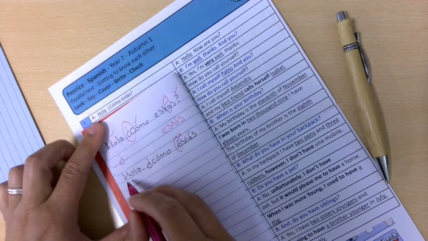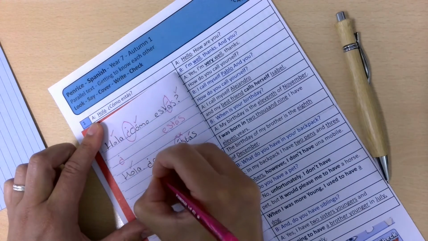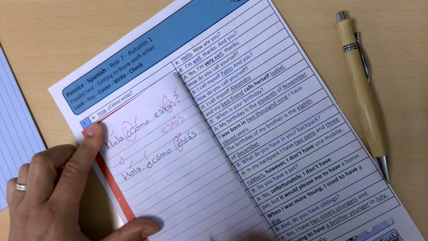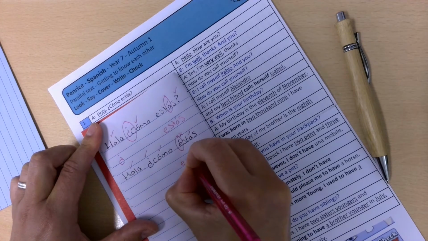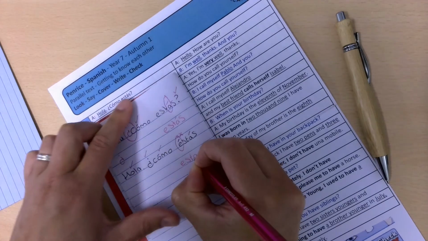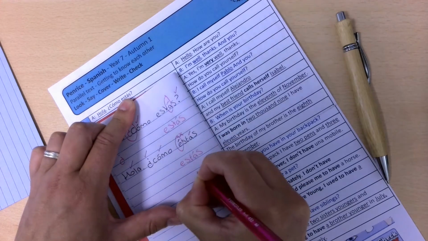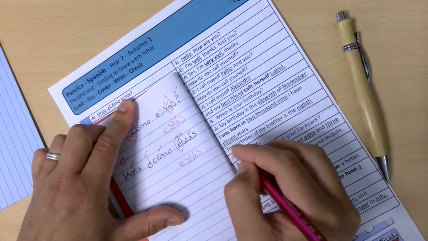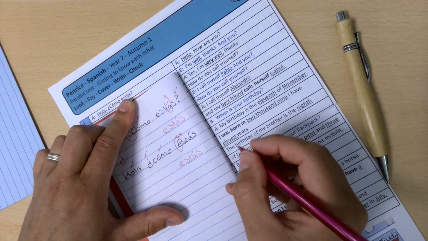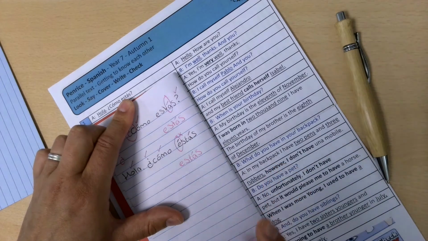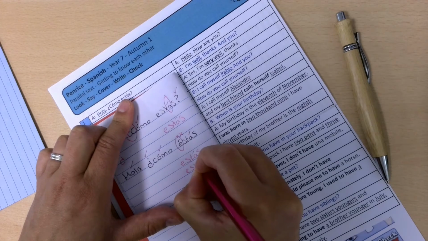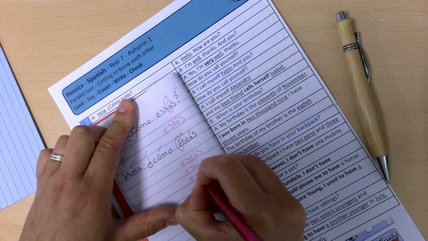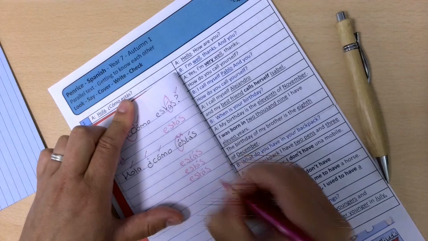So let's just check the whole sentence. Hola. I've remembered my question mark. Amazing. ¿Cómo is perfect. Estás. I need to remember this word, so I'm just going to write it very carefully a few times. Estás. In Spanish, I actually know that if I've got an accent, that means I've got to stress that sound, so I can hear it when I say it. Estás. I'm stressing that sound. Estás. I've done it 3 times.